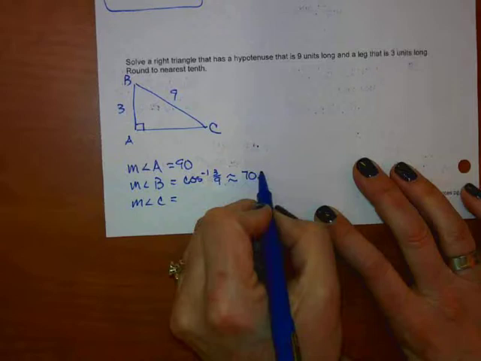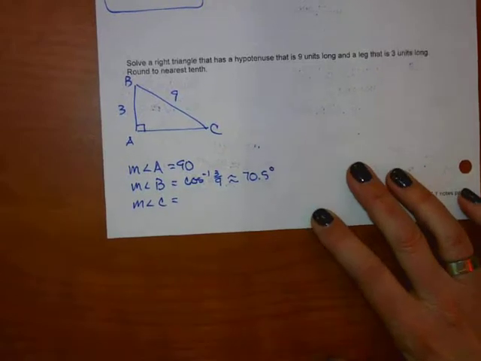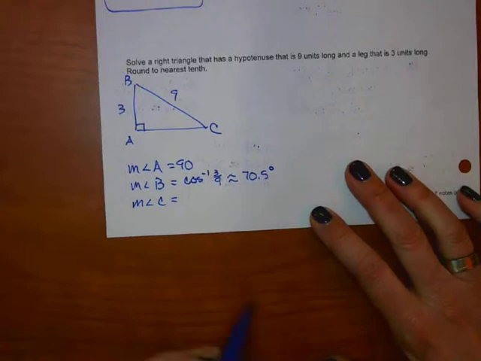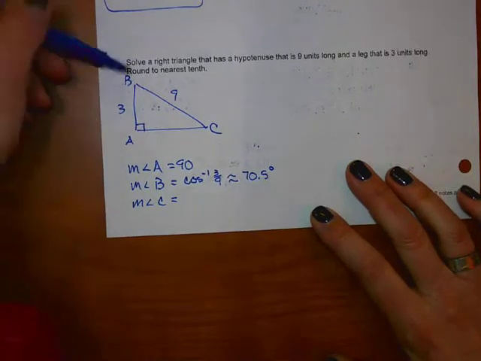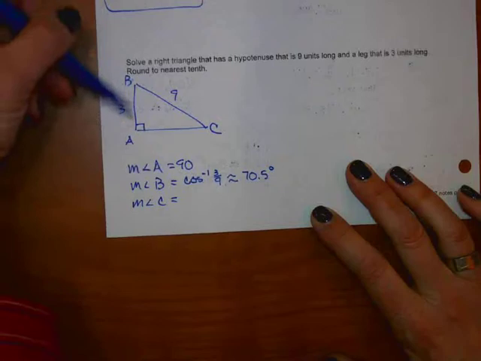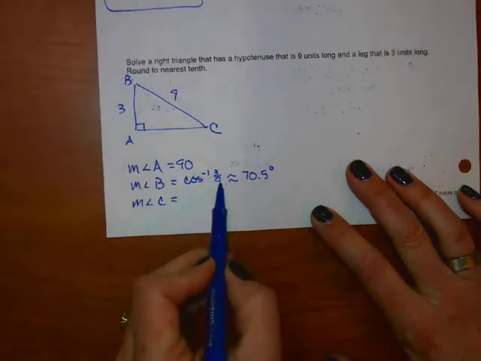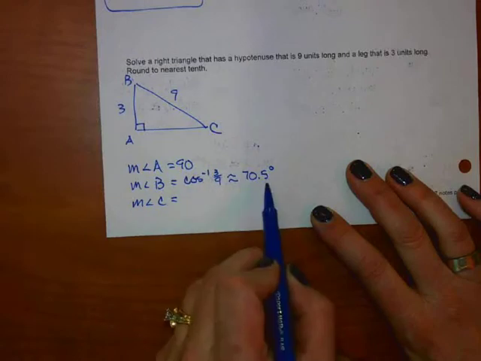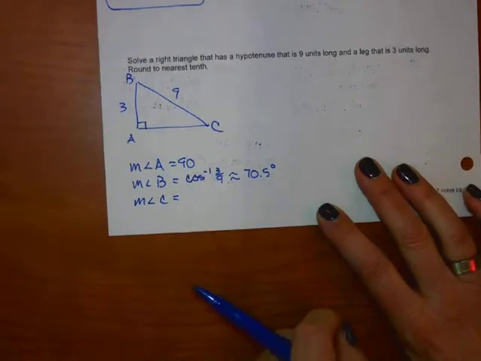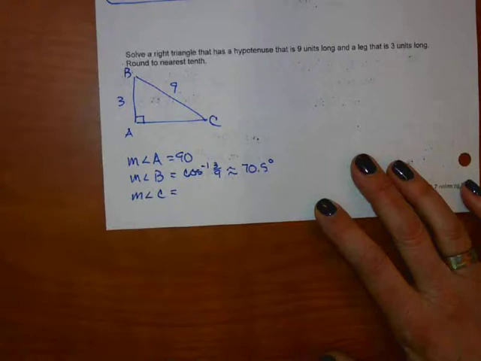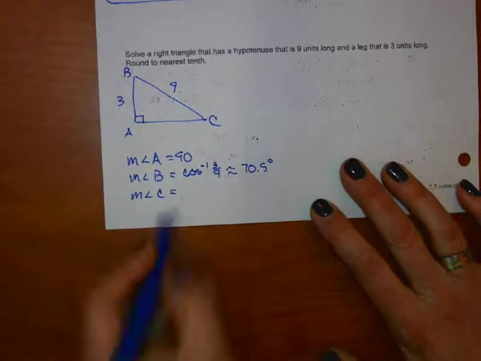I thought it would be cosine of B equals 3 over 3. From this angle, cosine is adjacent over hypotenuse, right? So you need that ratio, 3 over 9, and you put that all in the calculator to get the angle measure. Okay? All right, now we can just subtract to get angle C. What is it? 19.5. So we have all our angles.